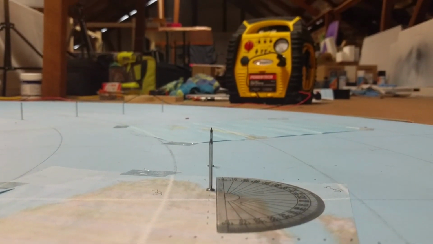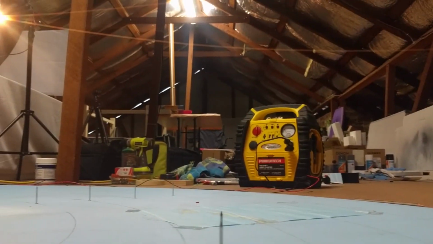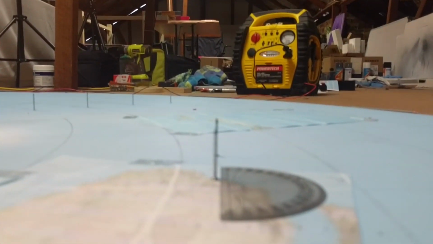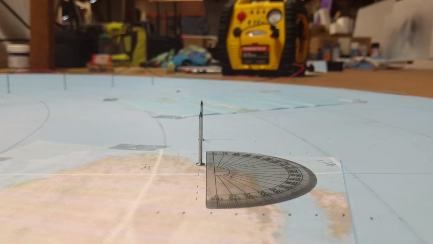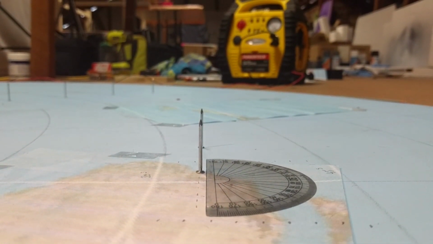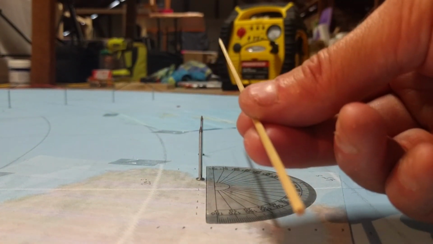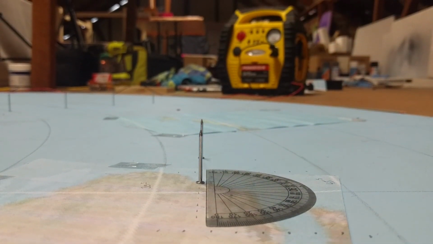The sun should be coming up for here. Yes, the sun should be rising directly up, coming up east, arcing over. That's not what's happening.